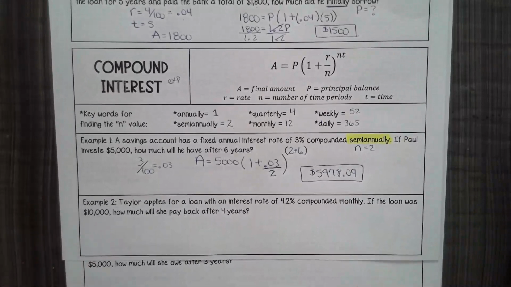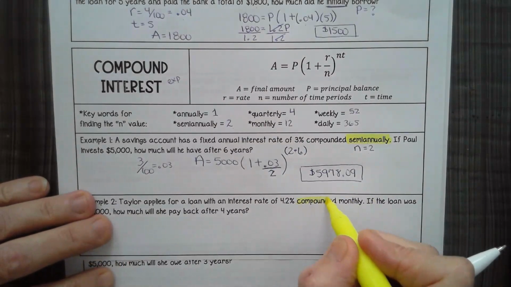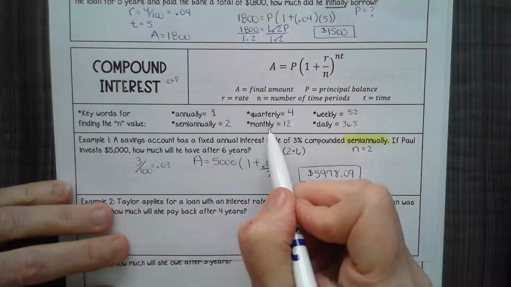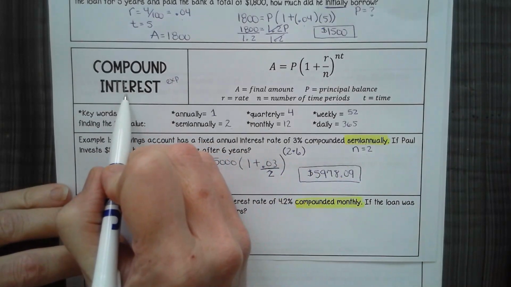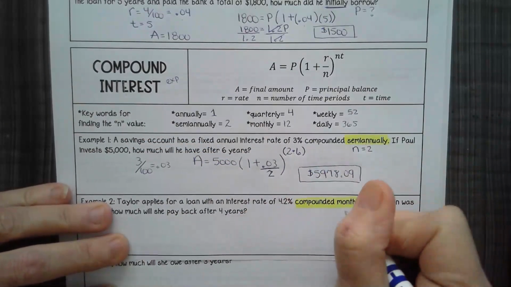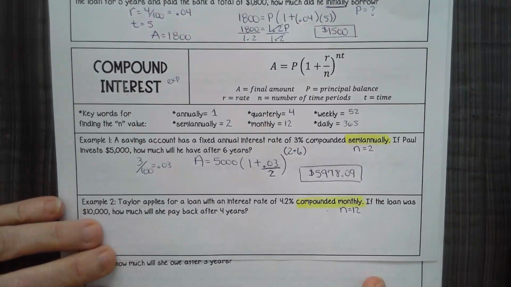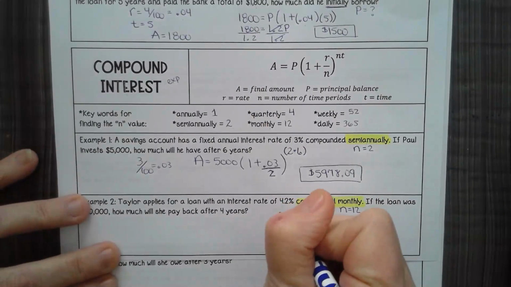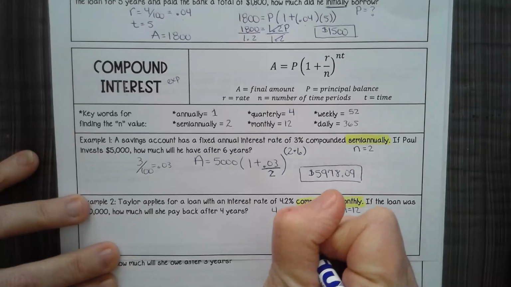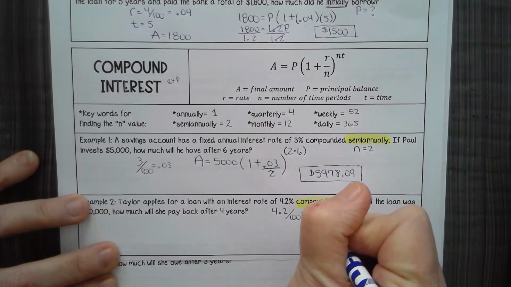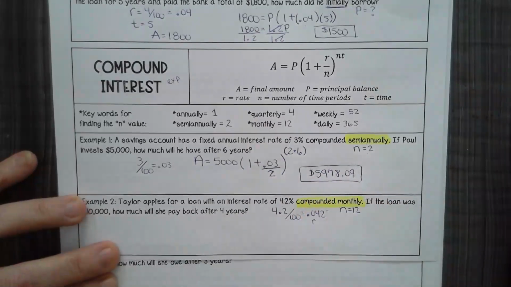And let's try one more. Again, looking for some key words. Taylor applies for a loan with an interest rate of 4.2% compounded monthly. So notice this key phrase here, compounded monthly. That is letting you know that you're going to use the compound interest formula and that n is 12 in the formula. So got to be able to pick out these key phrases. All right, let's go ahead and convert our percent. It's 4.2. And need to get that percent off there, so we're going to divide by 100. That's going to move the decimal place back twice. So my R is 0.042.